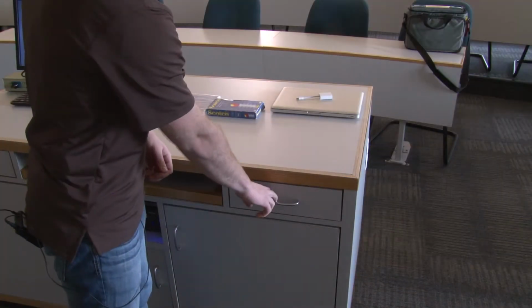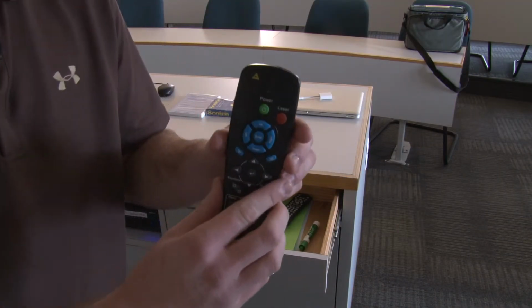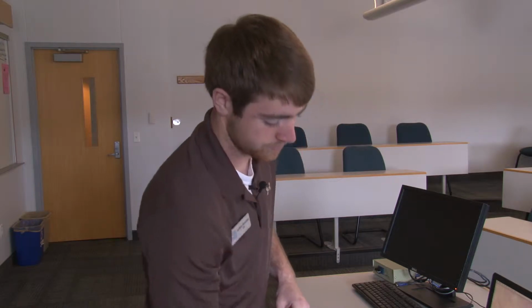And today, we're going to be going over the technology here in Olin 101. To start things off, we have to turn on the projector. And to turn on the projector, you have to go to the top right-hand corner of the teacher's desk. When you open up the drawer, there should be a remote that looks something like this. To turn on the projector, you have to hit the green power button. You hold it down for 1 to 2 seconds to turn it on. It's going to take about a minute or two to turn the projector on.